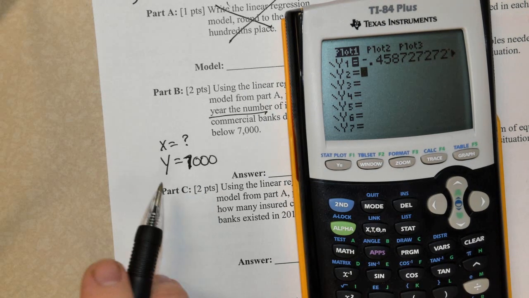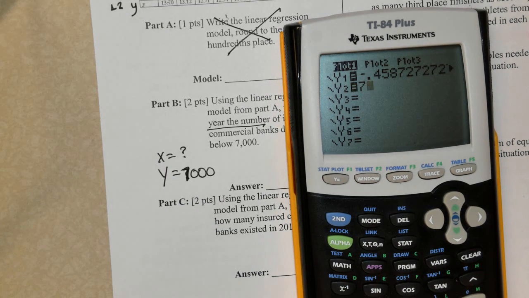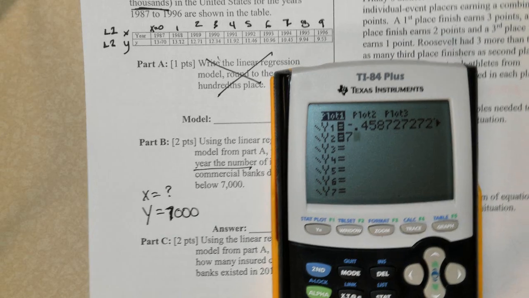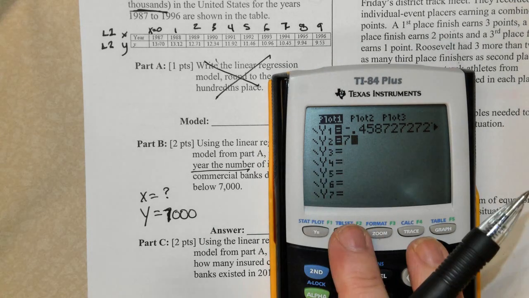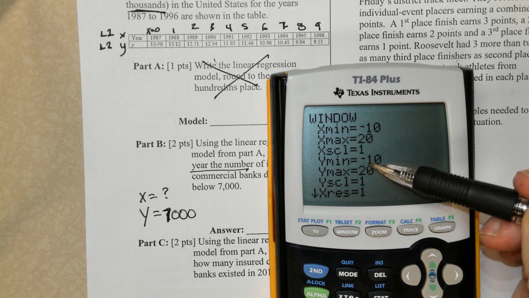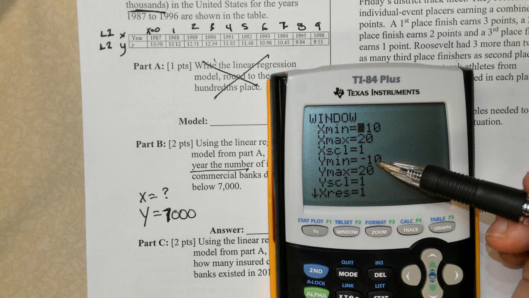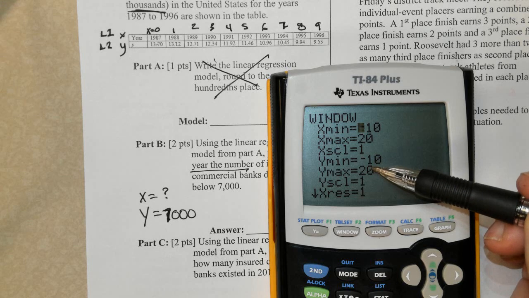In thousands, so 7,000 in thousands is just the number 7. So type in the number 7. Now 7 is your Y value. Go back and hit Windows. Does 7 fall within this Y range? Is 7 between negative 10 and 20?